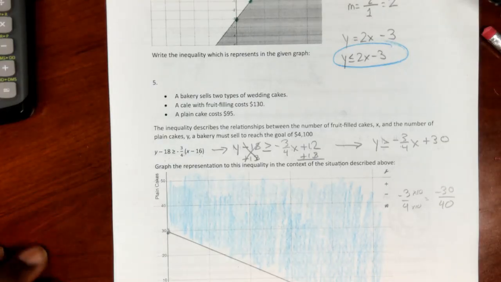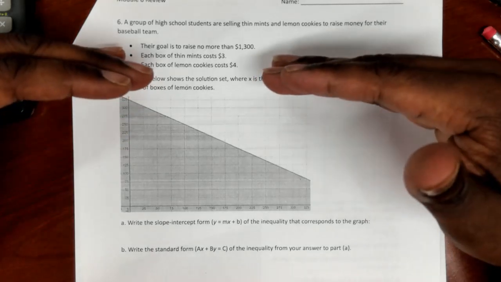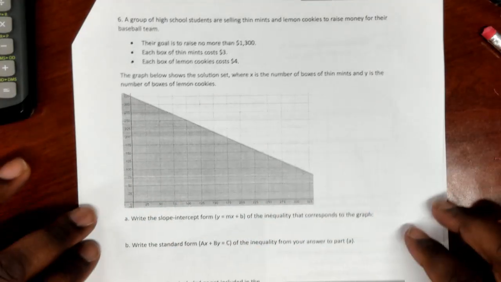Okay, so let's keep moving along. This number 6 says a group of high school students are selling Thin Mints and lemon cakes to raise money for their basketball team. The goal is to raise no more than $1,300. Each box of Thin Mints costs $3, and each box of lemon cakes costs $4. The graph below shows a solution set where X is the number of boxes of Thin Mints and Y is the number of boxes of lemon cakes. So they gave us a situation. They already gave us a graph for it, so we don't need to make the graph. Let's see what we've got to do.